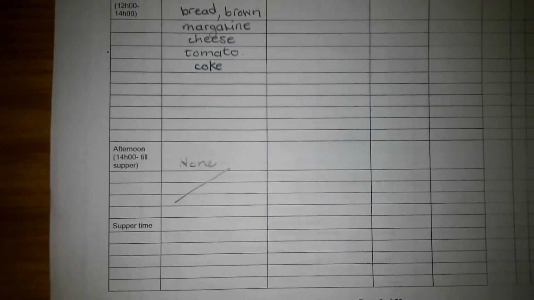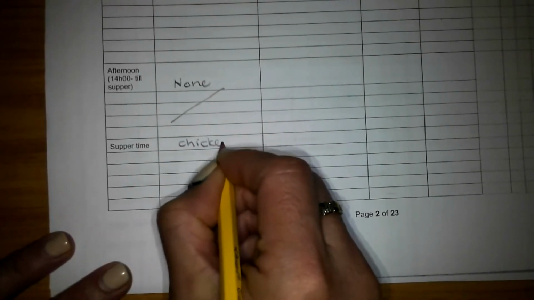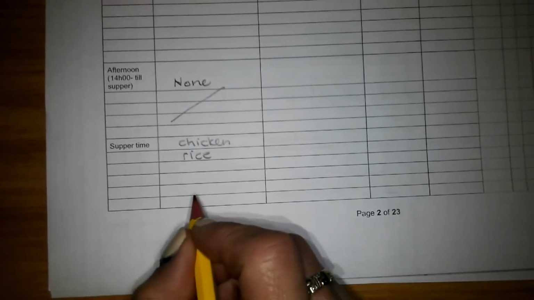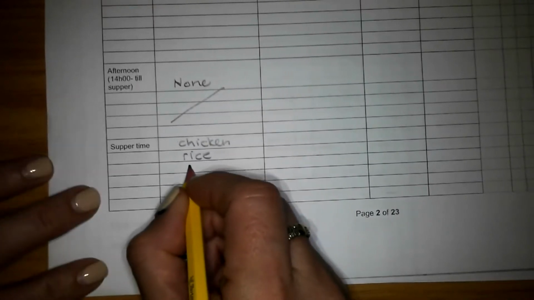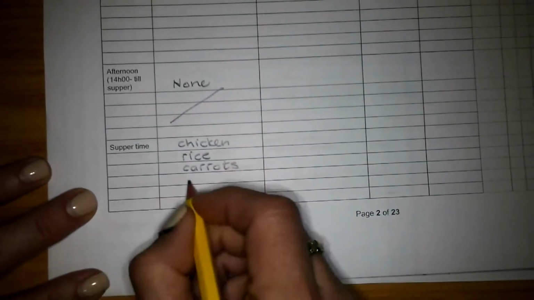And then eventually for supper time, they had something to eat. So they say they had chicken with rice, and they had some vegetables, and this was carrots and, for example, beans.